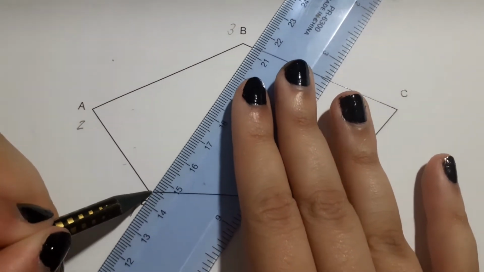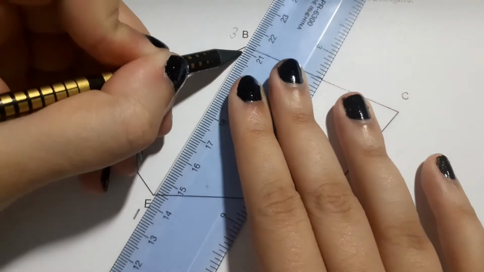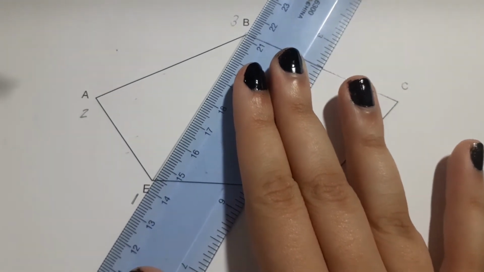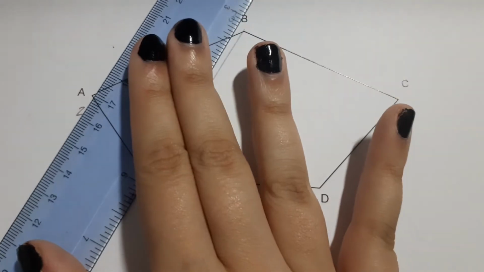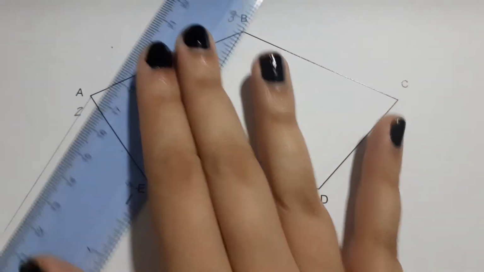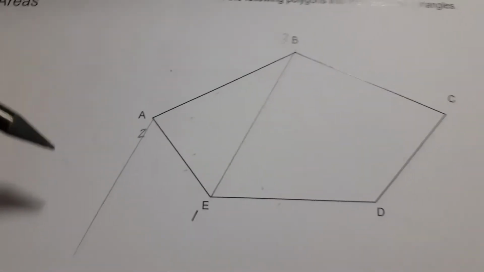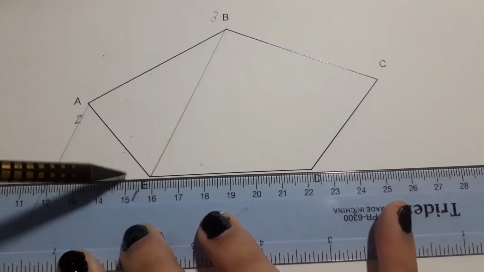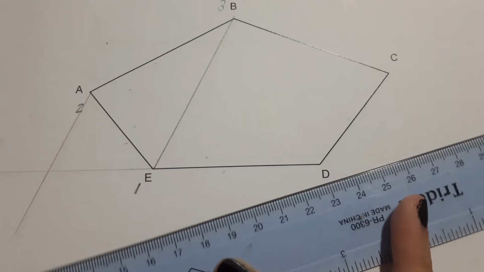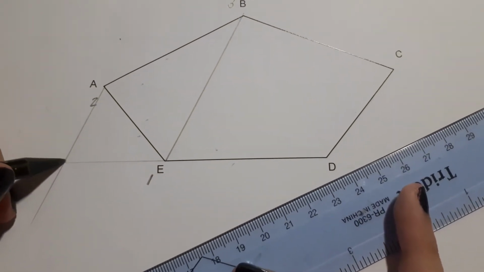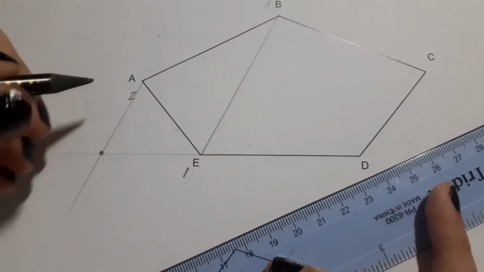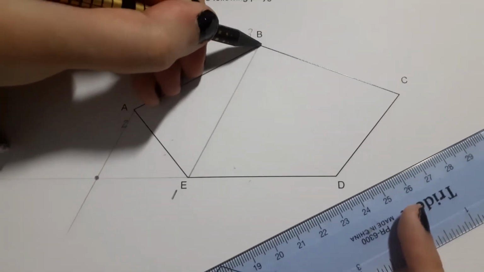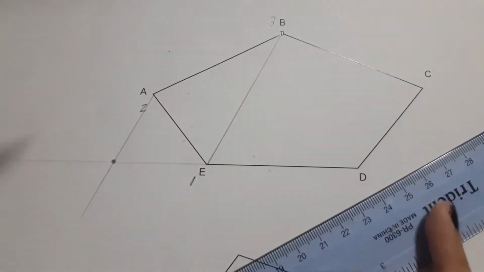Now, we always join point 1 to point 3 and carry a line parallel to this line from point 2. There we extend the base horizontal line, and where they meet, over here, I'm gonna draw a line from here to point 3.